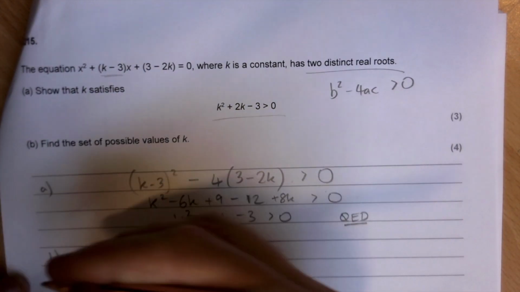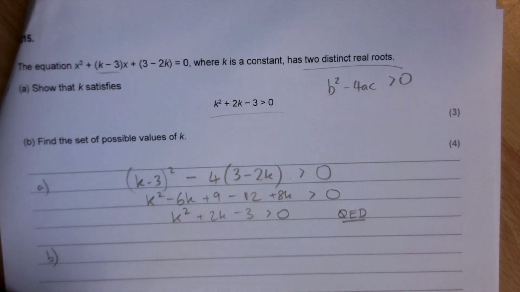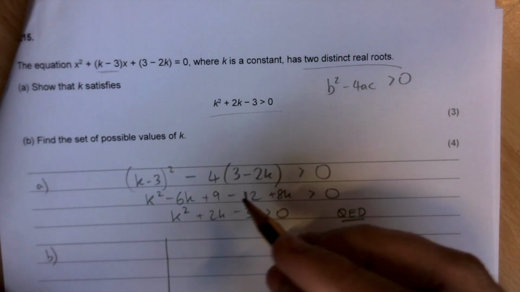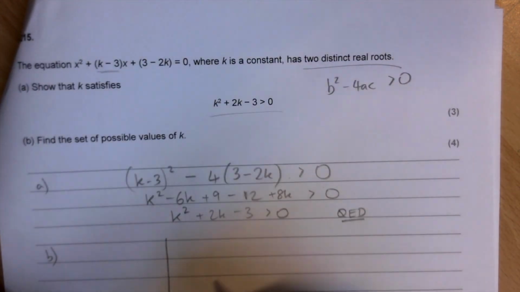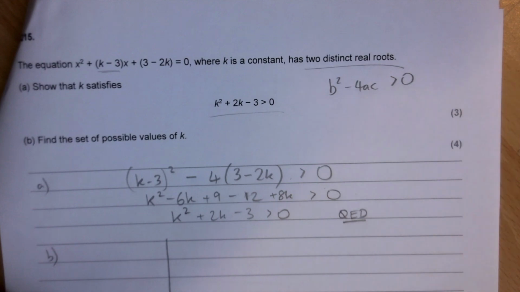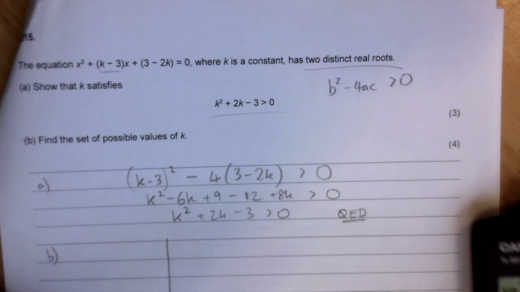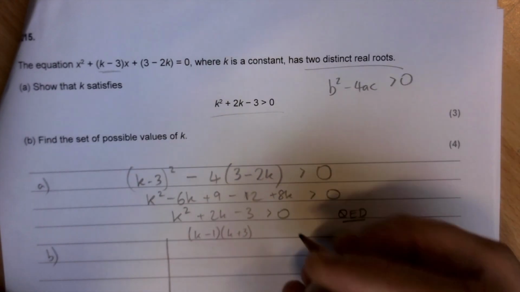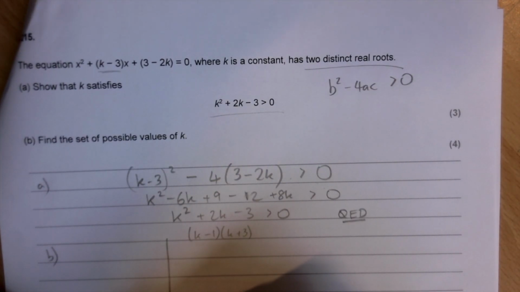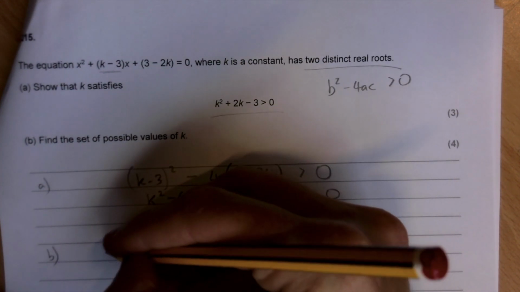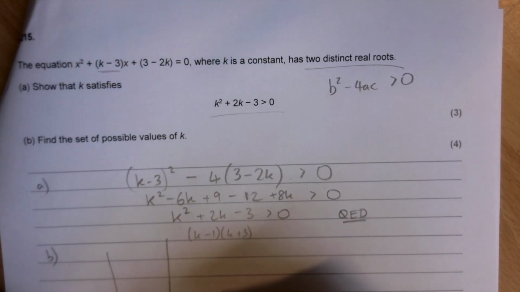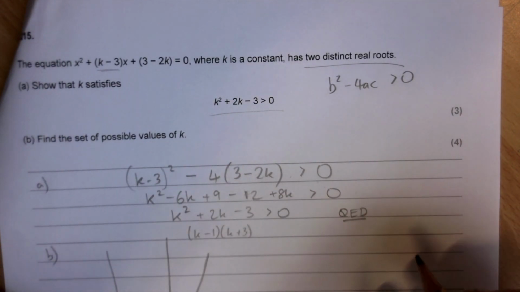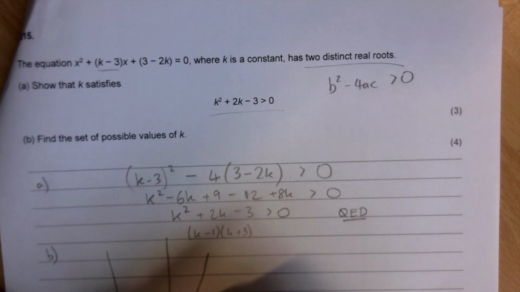For part B, find the possible set, or the set of possible values for k. It's solving an inequality, which is quadratic. Forget the original quadratic, now you've got this k quadratic. Solve it. So, I mean, you can do this without, this is k minus 1, k plus 3. So, I'm going to get 1 and minus 3. This isn't an x squared, it's k squared. But it's not something to really worry about. That's 1, that's minus 3.